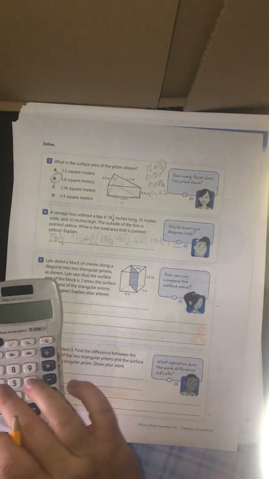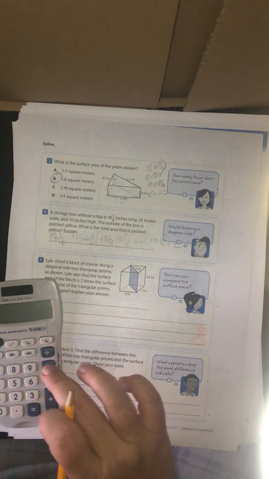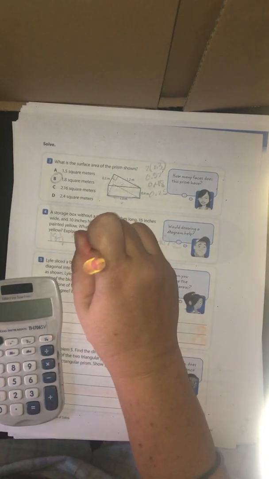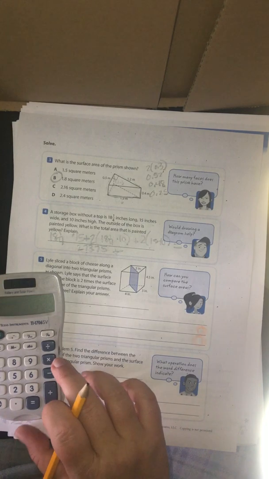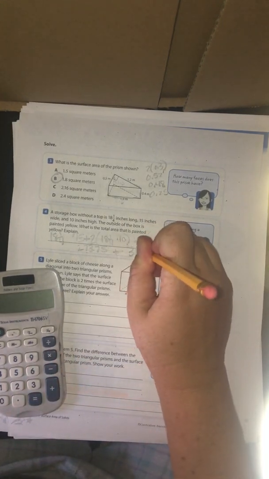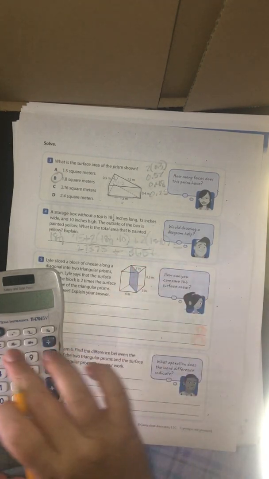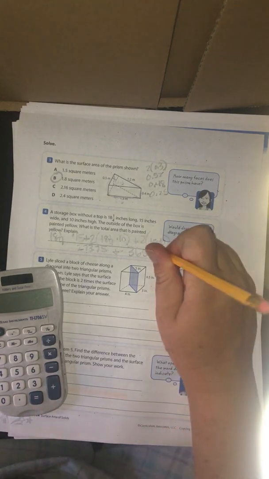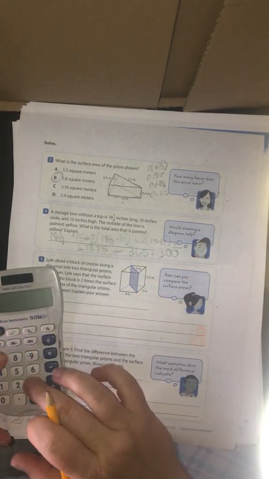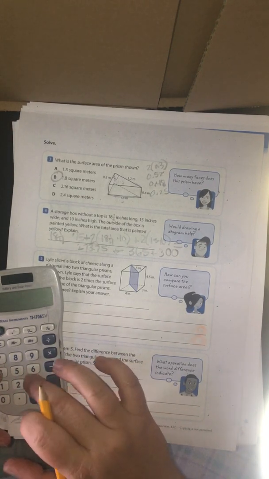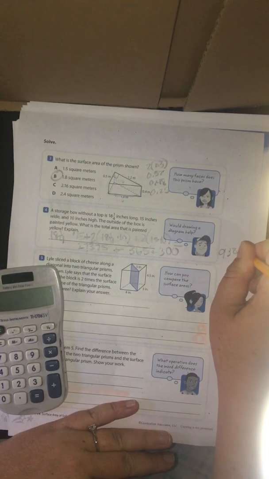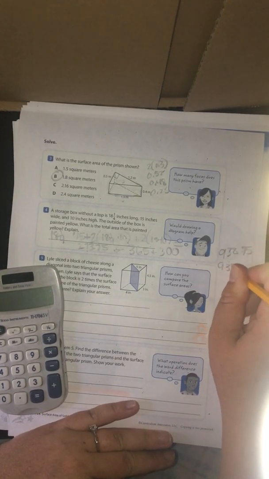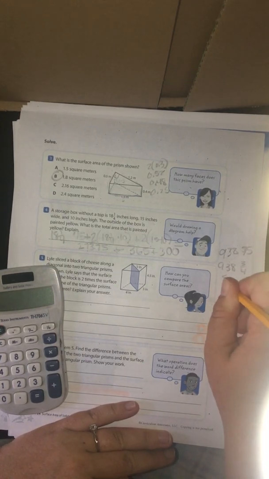So 18.25, that's 18 1/4, times 15 is 273.75, plus 18.25 times 10 times 2, which is 365, plus 15 times 10 times 2, which is 300. 273.75 plus 365 plus 300 equals 938.75, also known as 938 3/4 square inches.